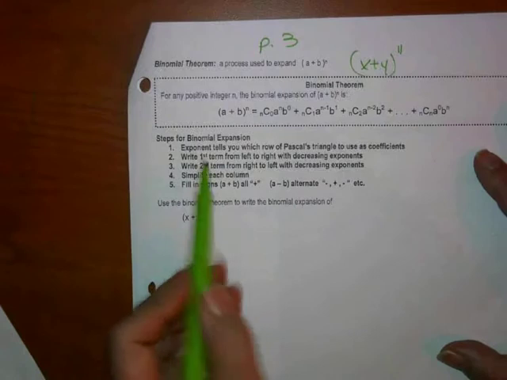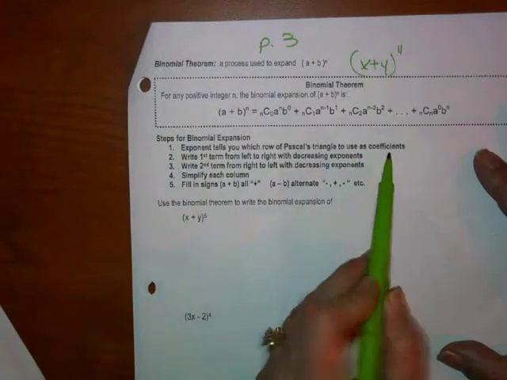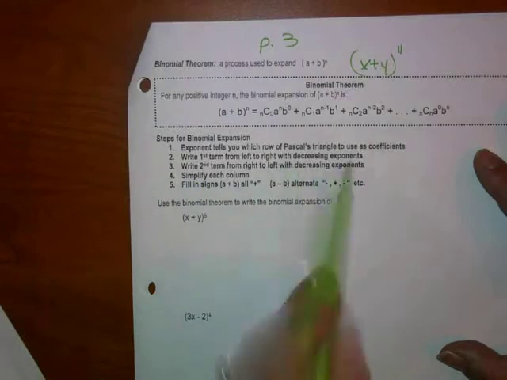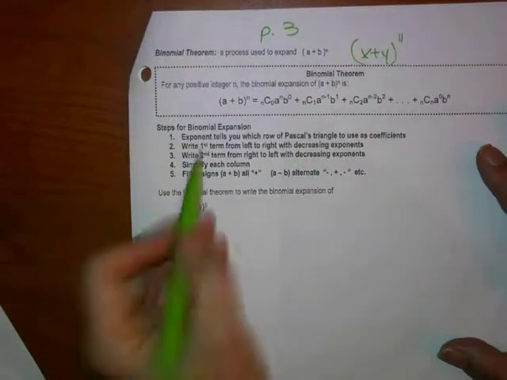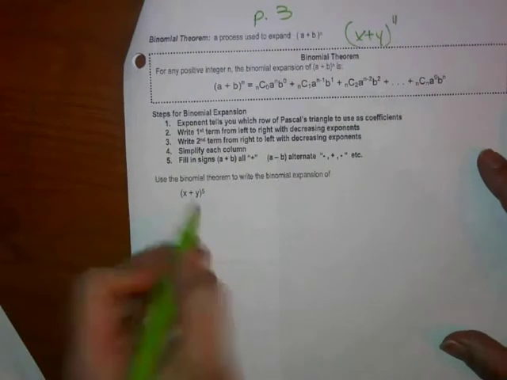So I have steps here because I'm a step follower. The exponent tells you which row of Pascal's triangle to use as coefficients. So you write the first term from left to right, decreasing exponents. But first, let's just go step by step. So right here, we're going to expand x plus y to the 5th.